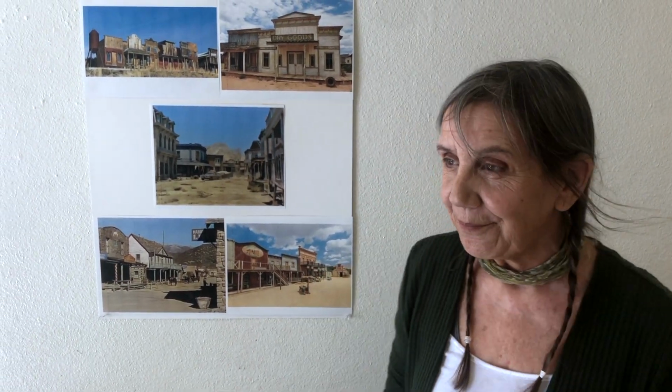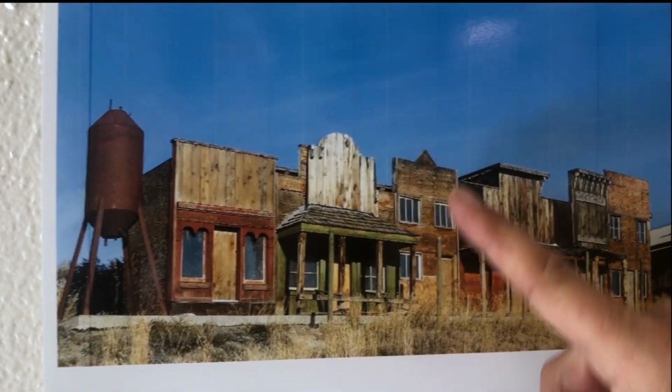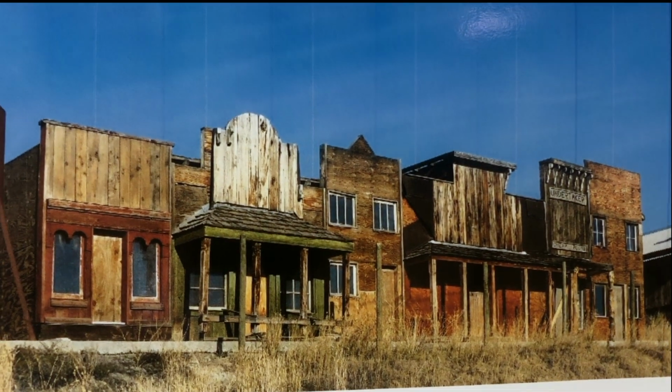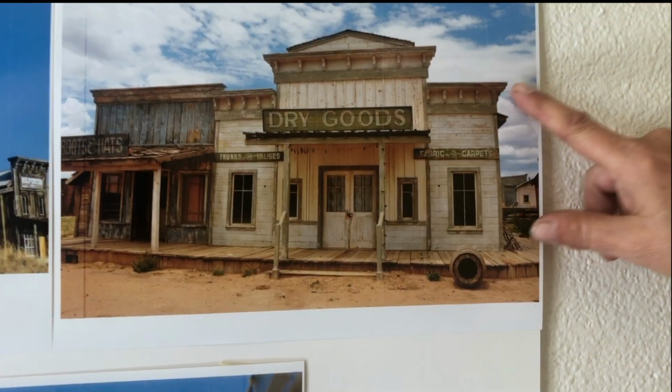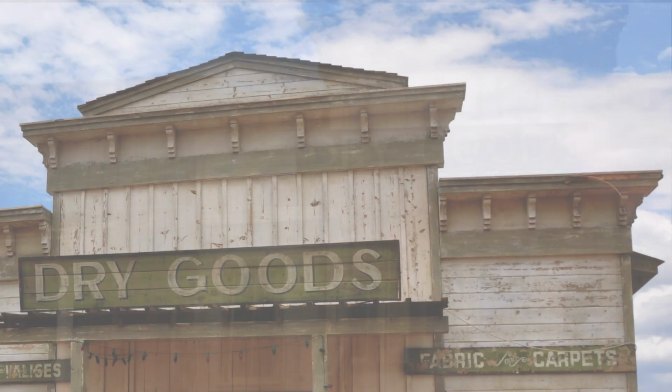Let's take a look at some real ghost towns. Here is an actual leftover ghost town, and you can see what I was talking about with the different tops. This one is flat, but that one's kind of curved, and that one's got a triangle. That one's got a couple of steps to it. So the buildings are right next to each other. When we look at this one here, you can see, look how ornate that is. Really fancy up along the top.